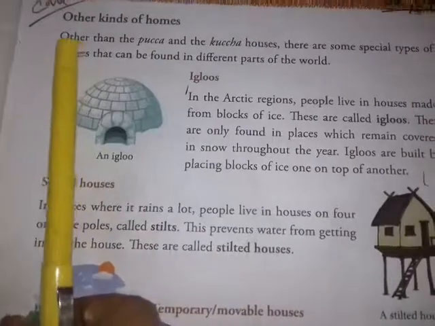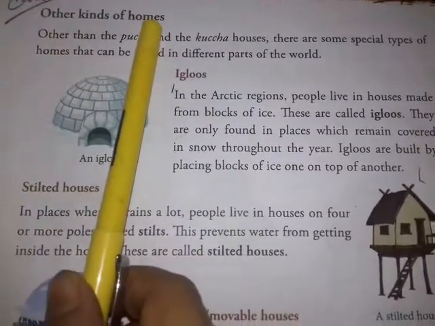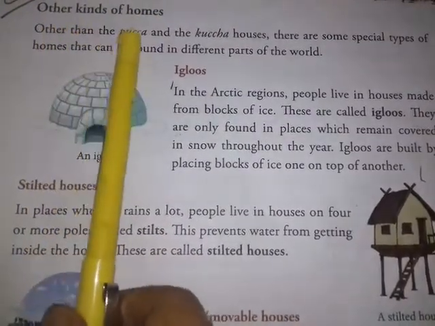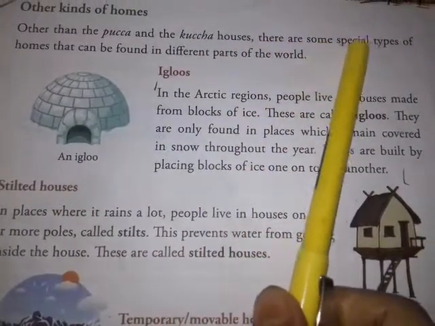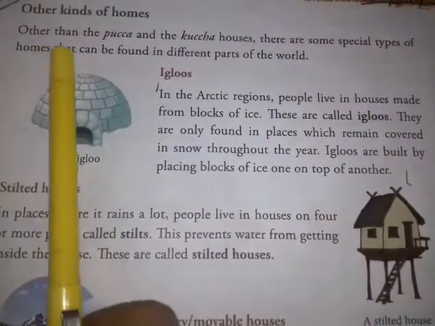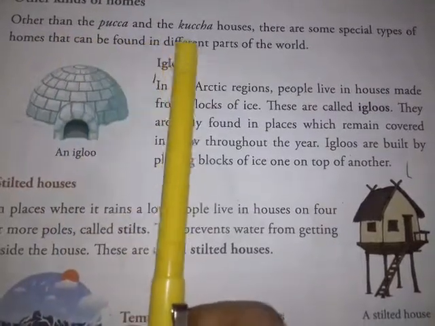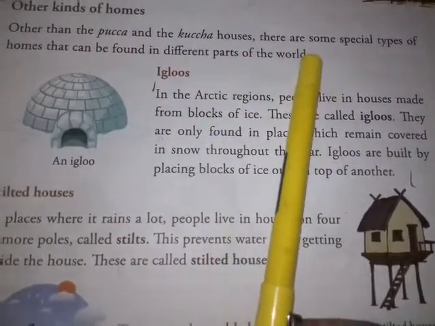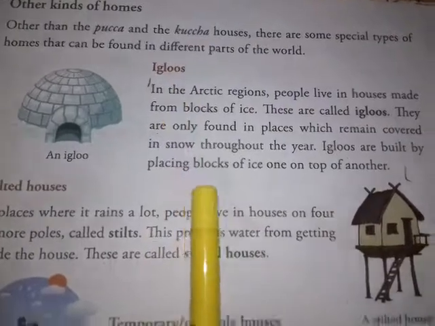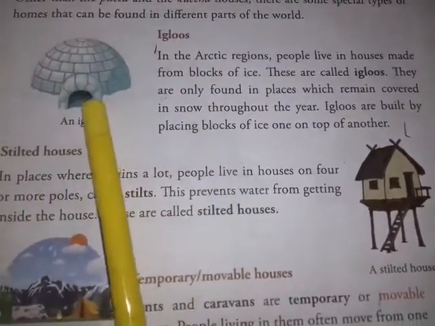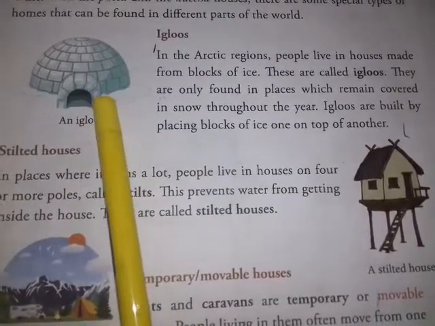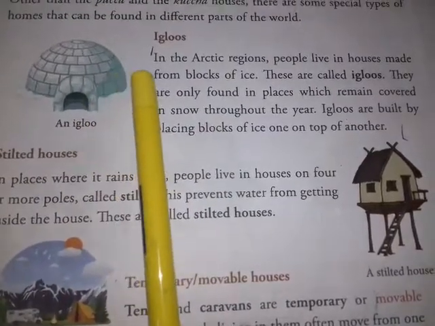Now, let's see some other kinds of homes. Other than the Pakka and the Kacha houses, there are some special types of homes that can be found in different parts of the world. Okay. Now, first one, let's see igloo. This is an igloo. This is made of what? This is made of snow. Now, let's see where it is found.